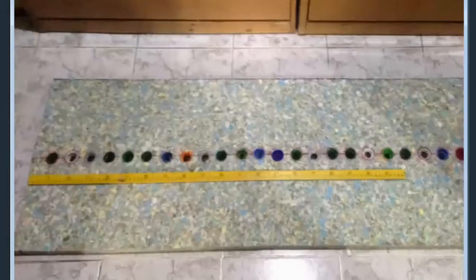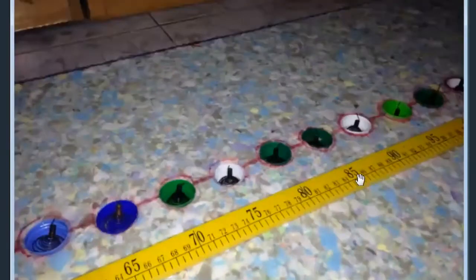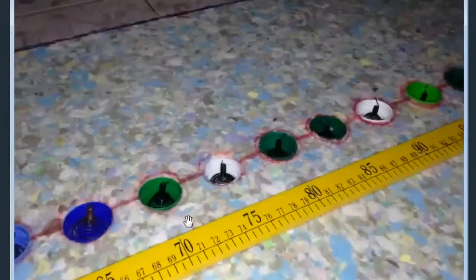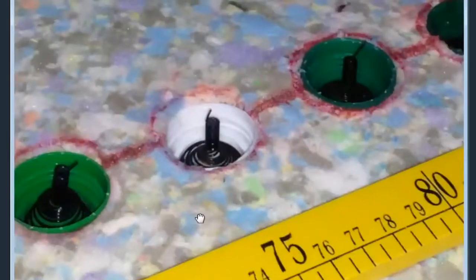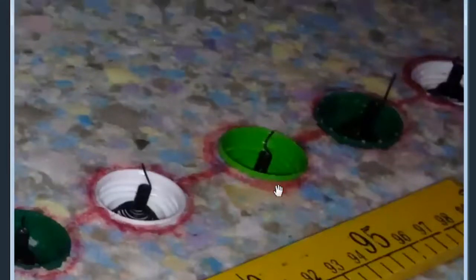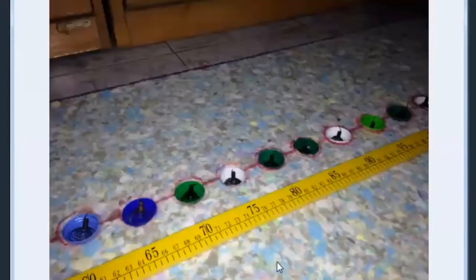I'll go next. So it's more than a meter long. That's a meter stick. So you can see here how it is formed, how it is positioned. So this was the final.